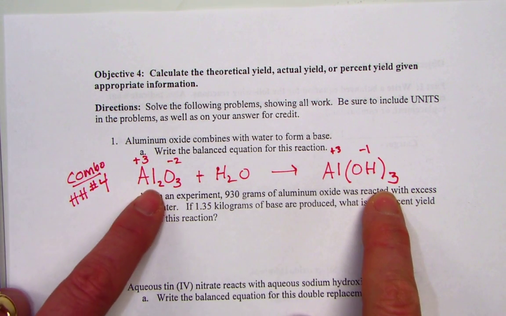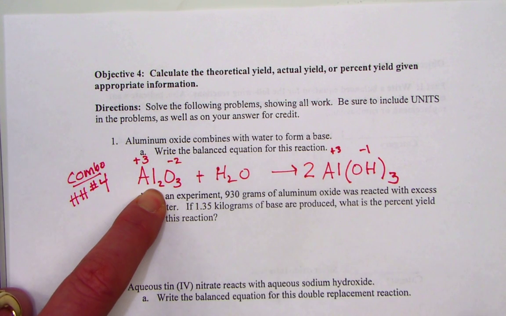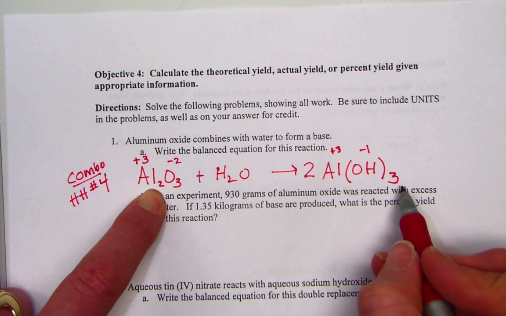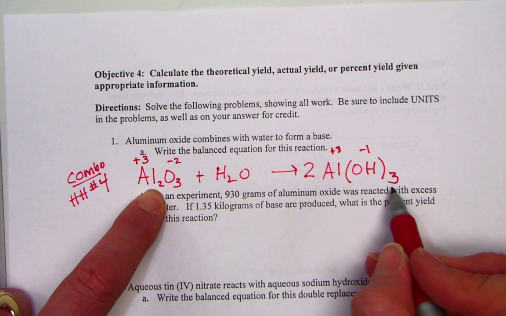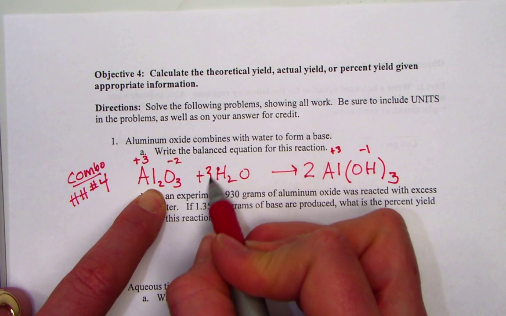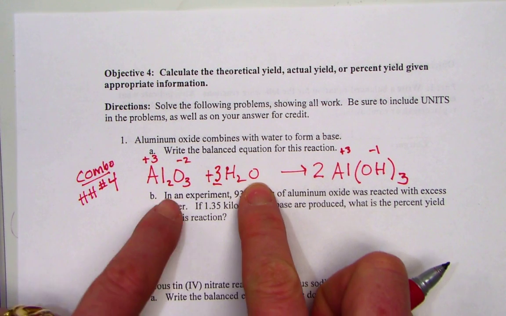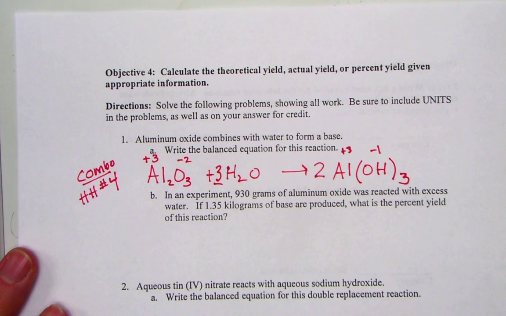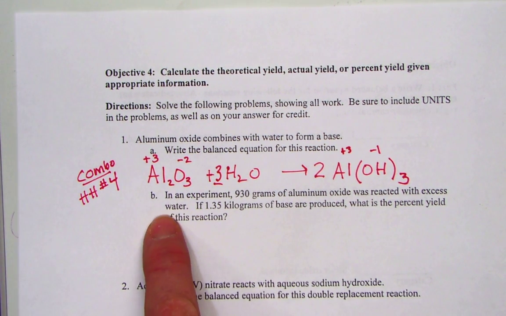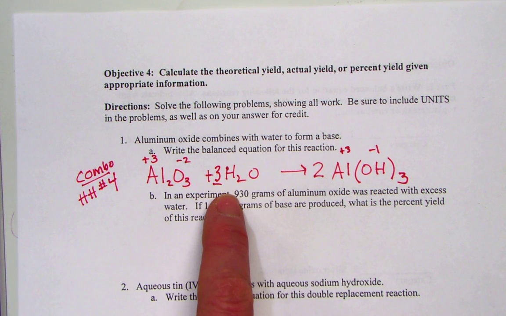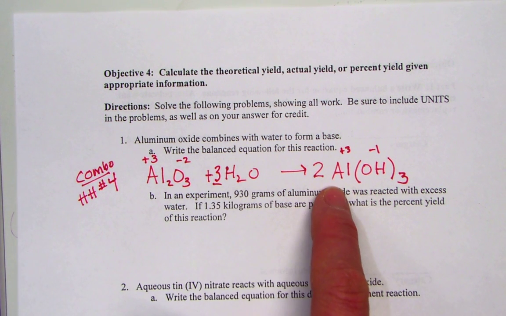Let's see, we've got 2 aluminum on the left. I bet we'll need a 2 out front of the product. That gives us 6 H's and 6 O's. Putting a 3 in front of the water gives us 6 H's, and 3 plus 3 is 6 O's. Al2O3 with 3 waters combines to form 2 units of aluminum hydroxide.